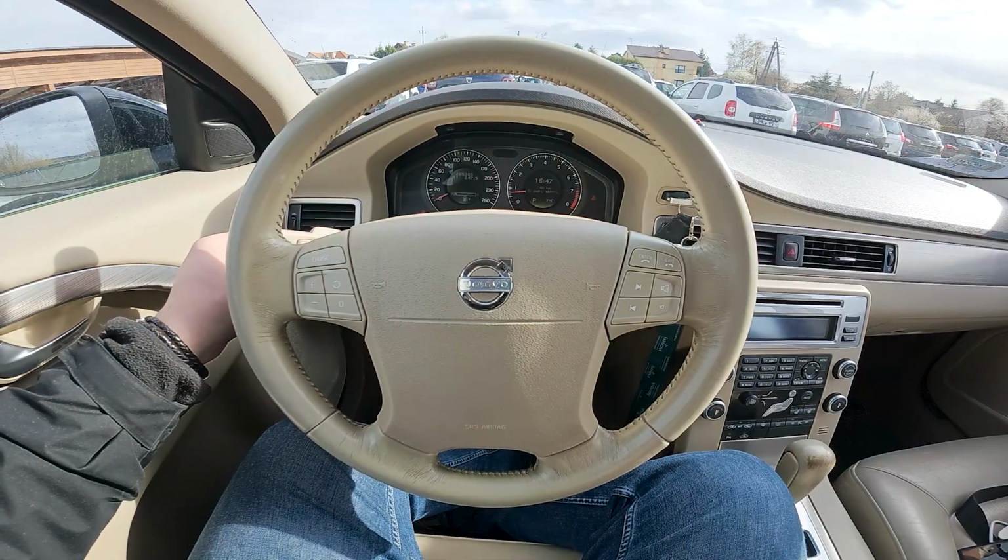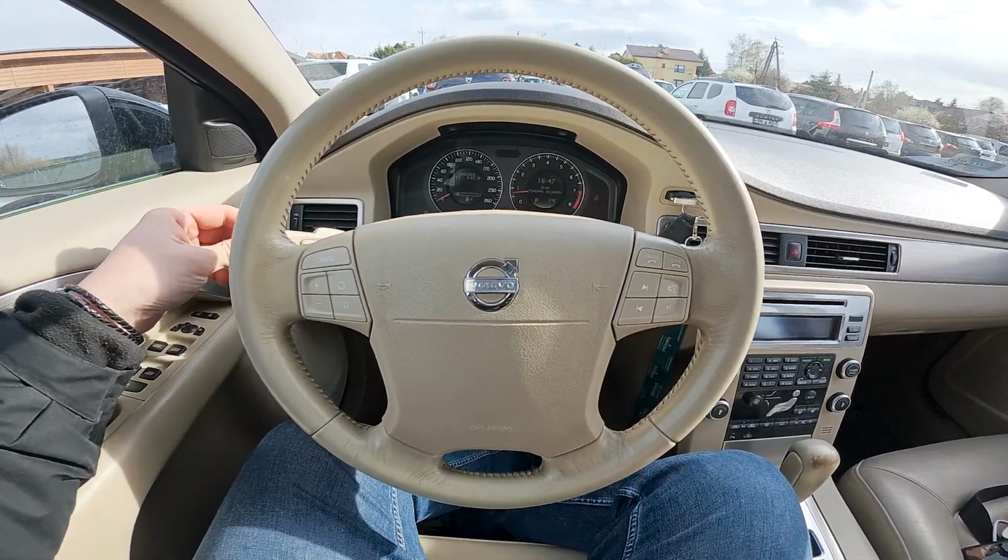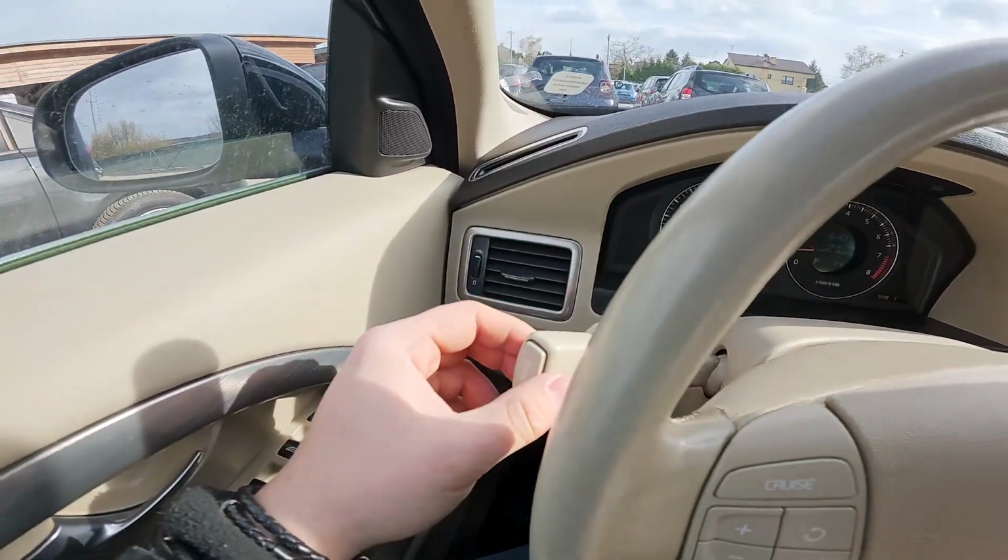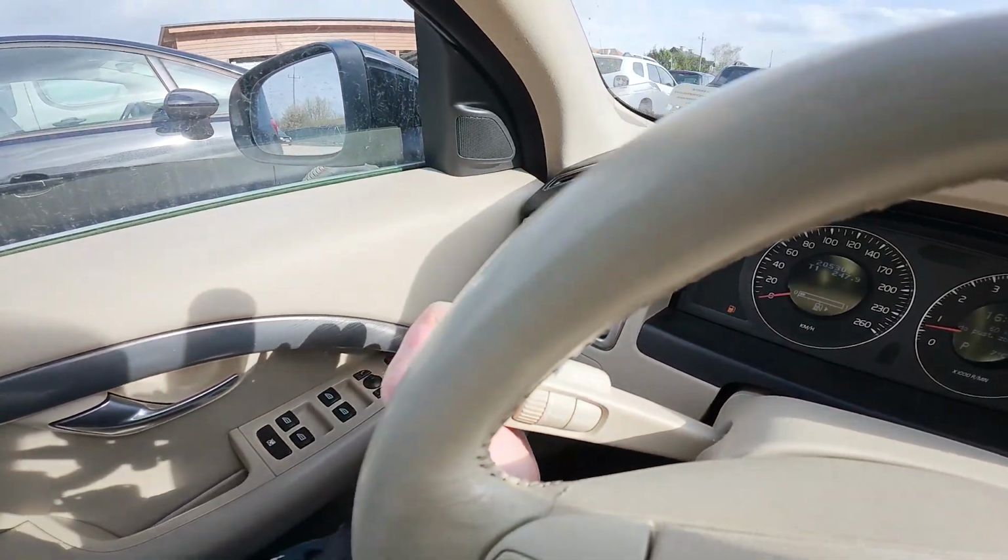In the beginning, take a look behind the left side of the steering wheel. Right here we've got this lever, and thanks to this lever we can navigate through the instrument cluster.